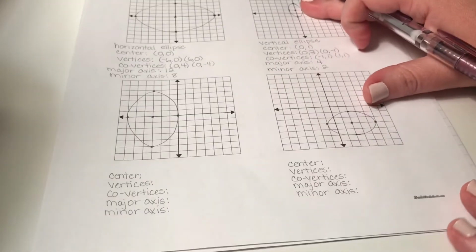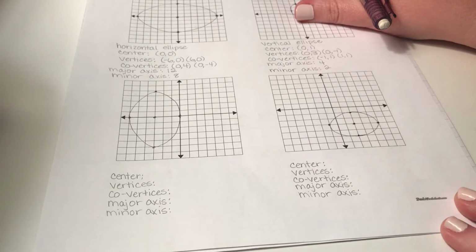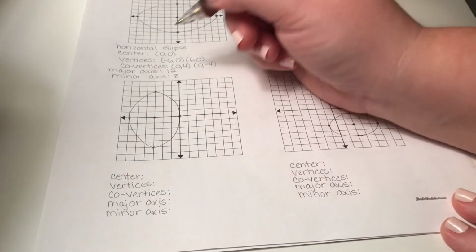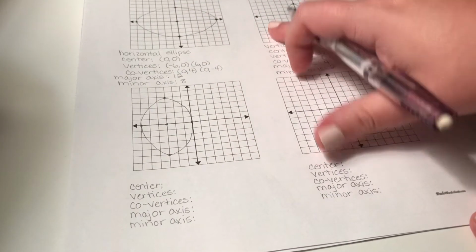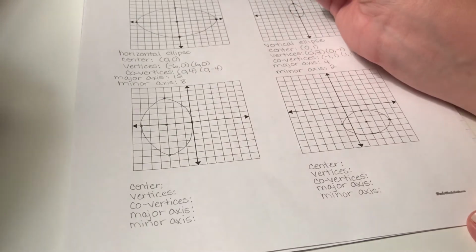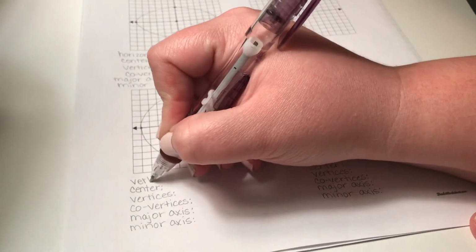Now, let's look at 2 more, and for these, I haven't labeled everything, so I wanted to do it with you. I'm trying to write sideways, so my handwriting's not going to be great. The first thing that we need to identify is if this is a horizontal or a vertical ellipse. So this is a vertical ellipse.